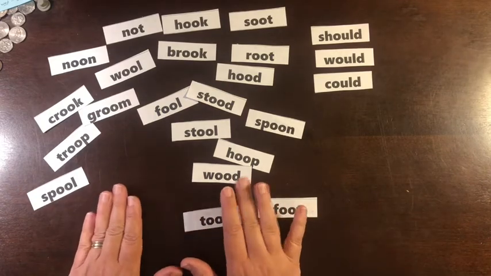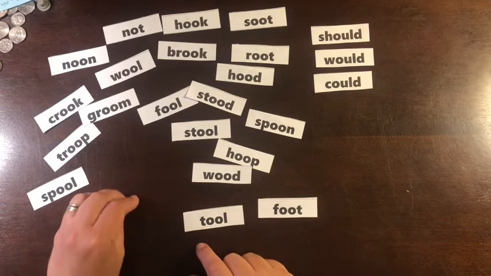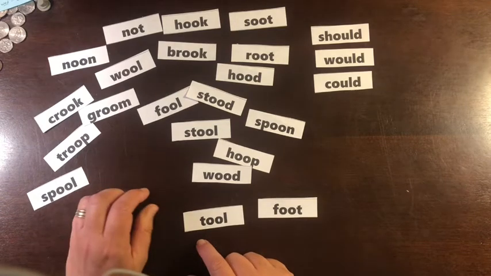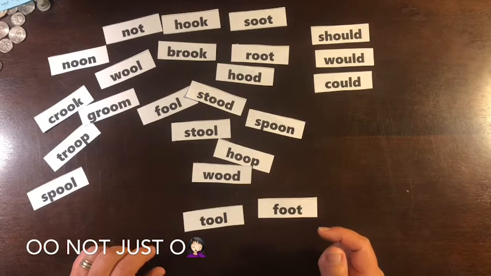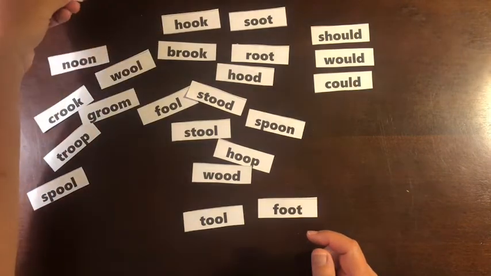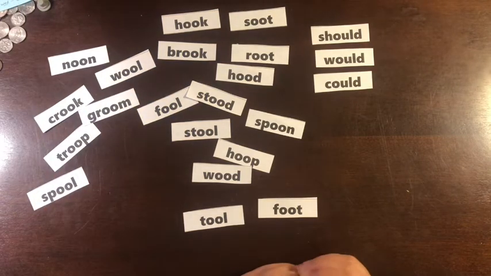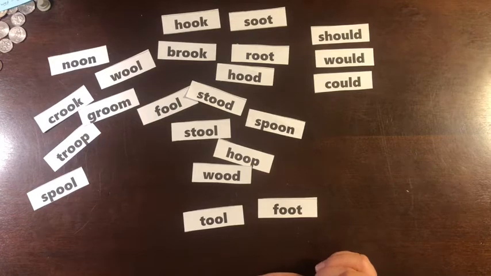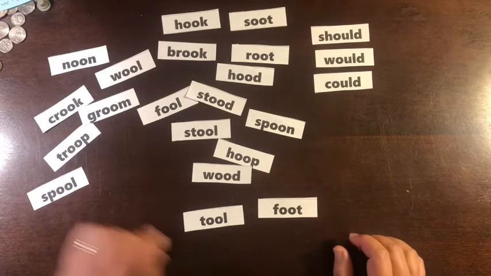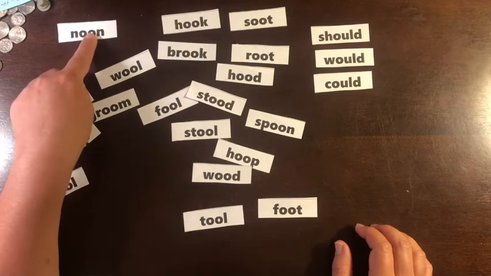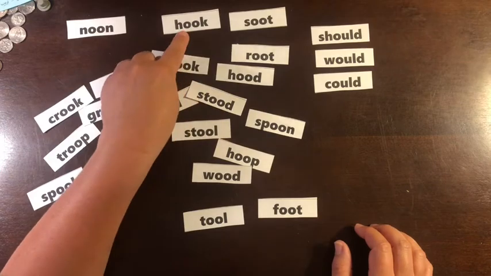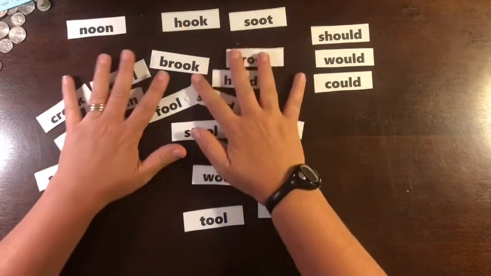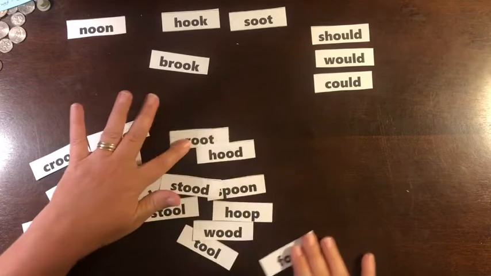We're going to have two sorts now, and it's going to be OO with long U, "ooh," and just OO, the soft sound. I noticed on here, Foster has an error, so I'm going to take that word out. I'll have to fix it on your list at home before I send it to your parents. So anyway, let's look at our words. We have noon. Okay, do you hear that? Noon. And then we have hook. So let's just use those as our header words to help us sort.